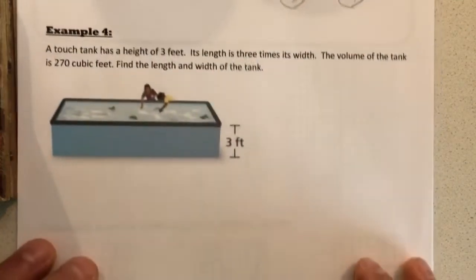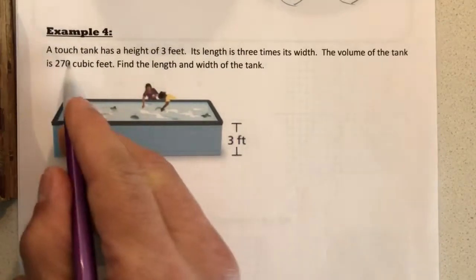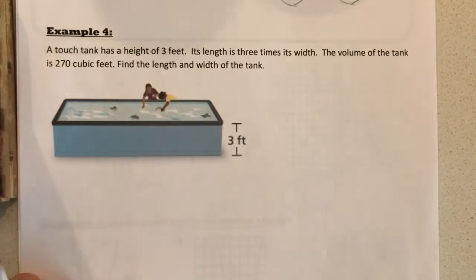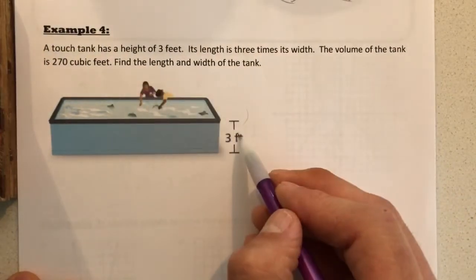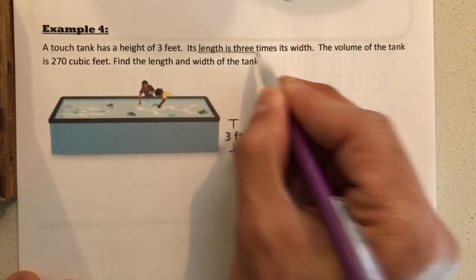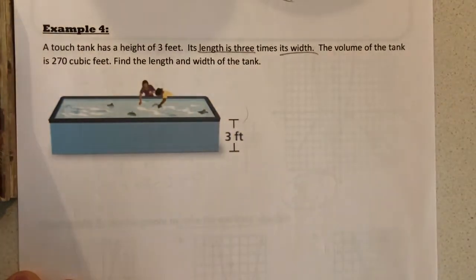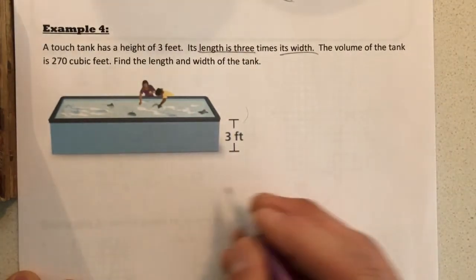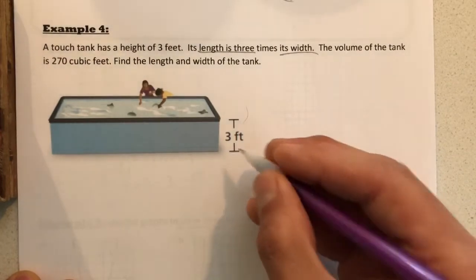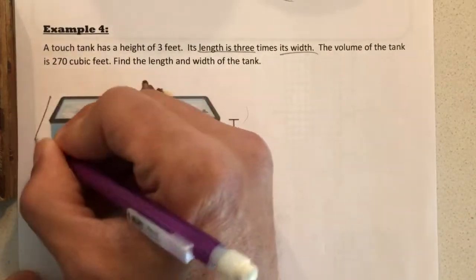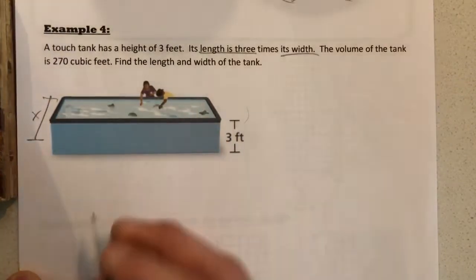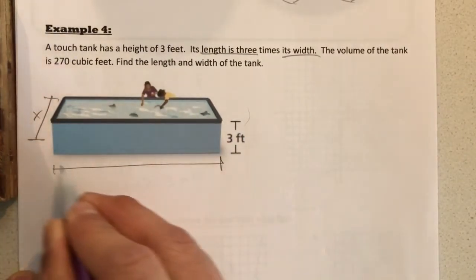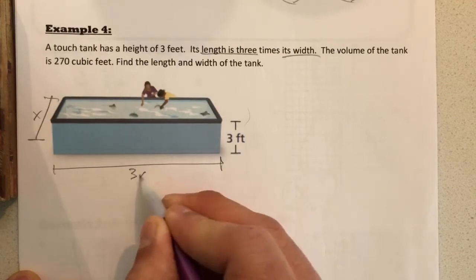All right, the final problem. You've got a touch tank where you get to touch the stingrays or the fish or whatever they are. And they say the height is 3 feet. You can see it right there. The length is 3 times the width. So let's label this one here, the width, let's call that X. That would mean this is 3 times that, as in 3x.